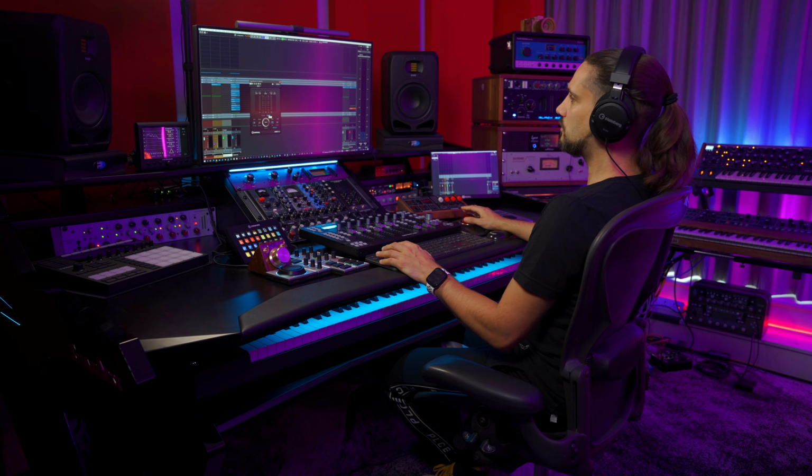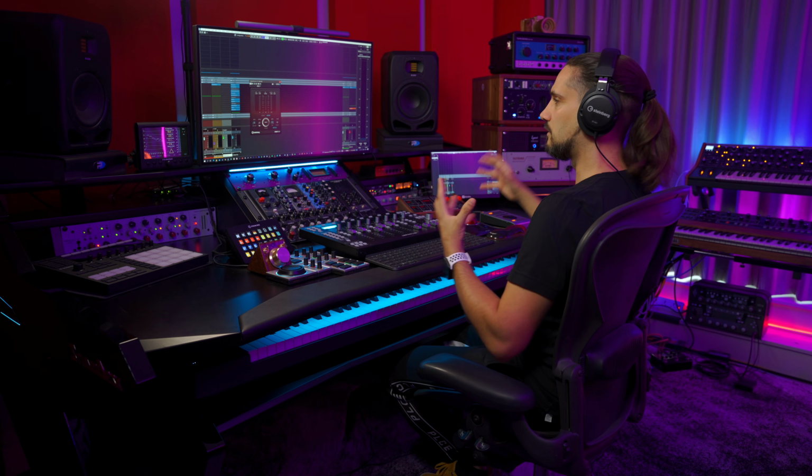This I would use in modern mode, and I'm going to adjust the release so that it flows with the track.